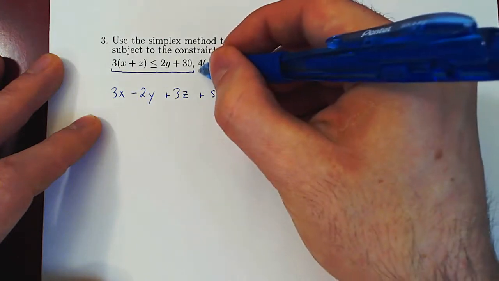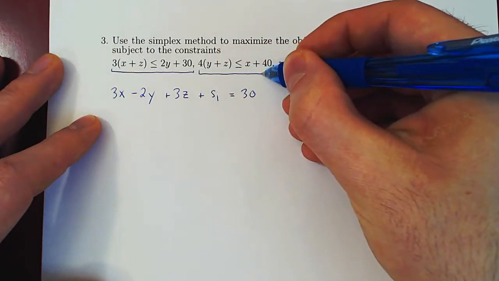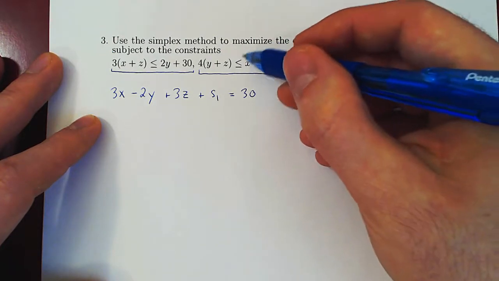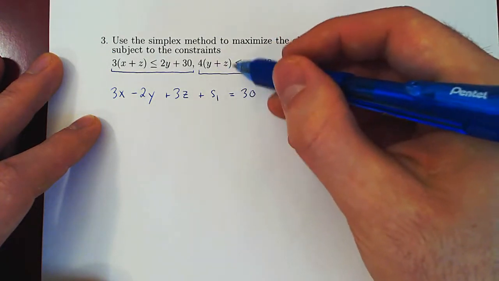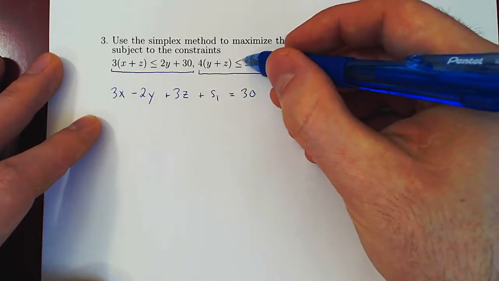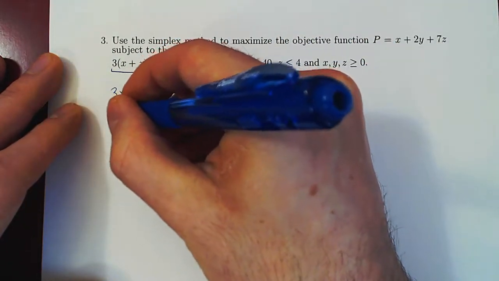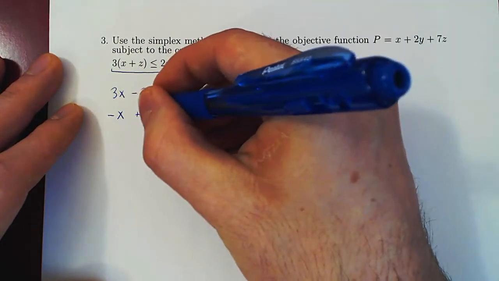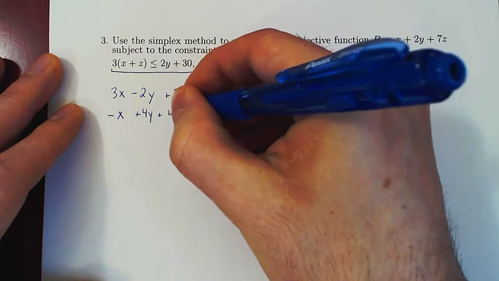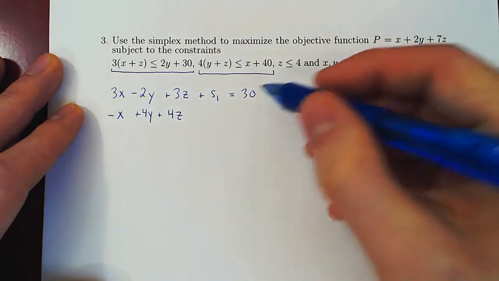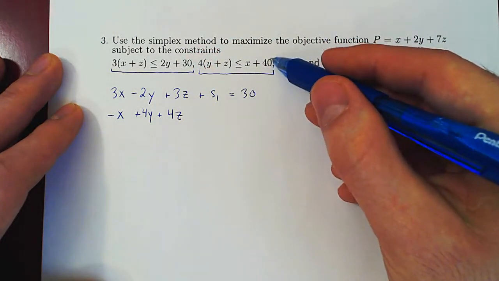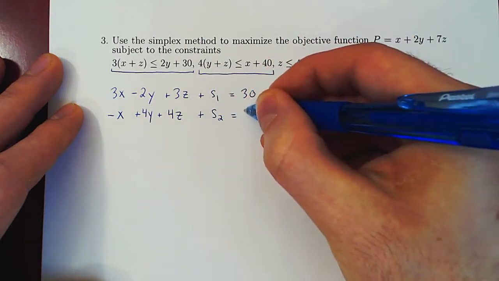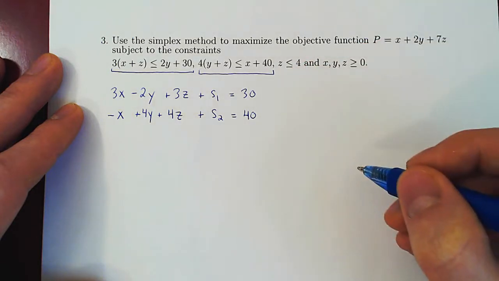Let's do the same thing with the second inequality. Once again, there's an x on the right hand side. It needs to be put on the left hand side of the inequality. So it will become obviously a negative x. Then plus 4y plus 4z. And this would be at most 40. So if we add just the right amount, say s2, we'll get the equality with 40.